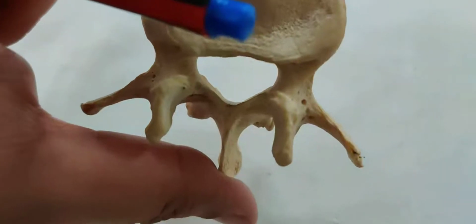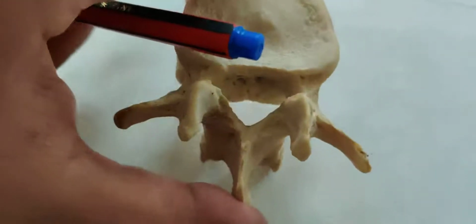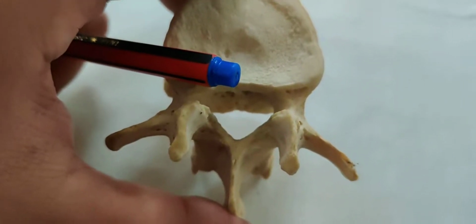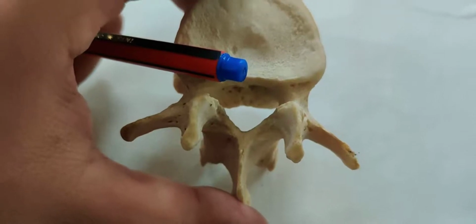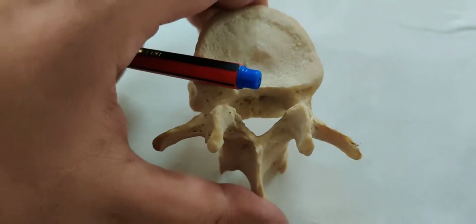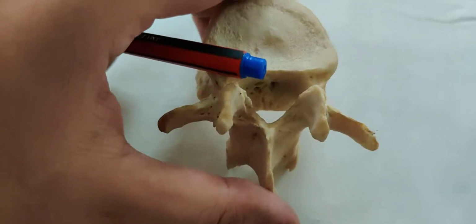And this contains either the spinal cord up to the lower level of the body of L1 vertebra, and below that level the spinal cord ends, and it contains the roots of the L2, L3, L4, L5, then S1, 2, 3, 4, 5, and the coccygeal nerves. So that is called the cauda equina.